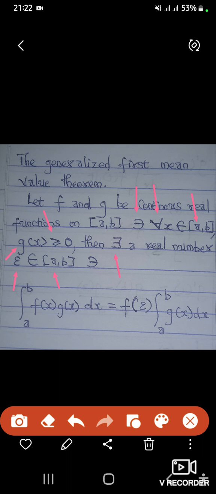That is, the integral of the product of the two functions from a to b is equal to a constant, f of epsilon, times the integral of g of x dx. Here f of epsilon is a constant, because we are taking the function at a particular point in the interval. This is the statement of the generalized first mean value theorem.